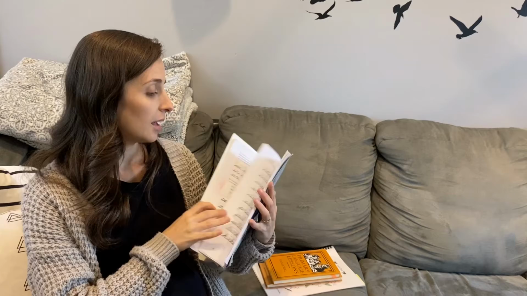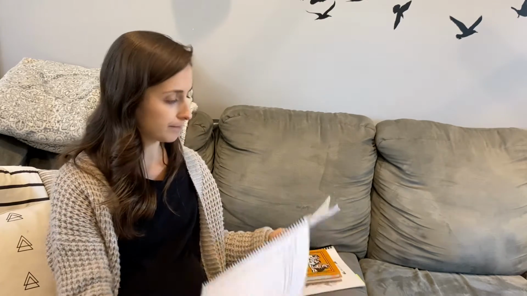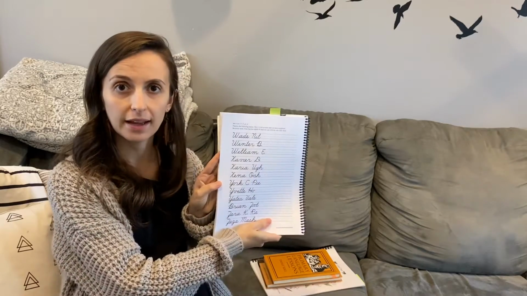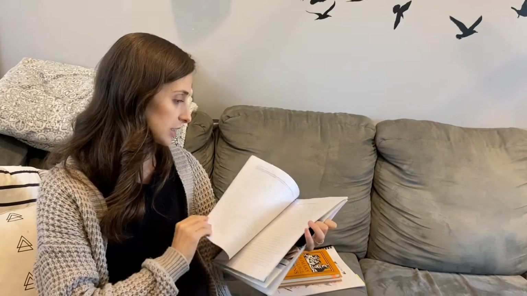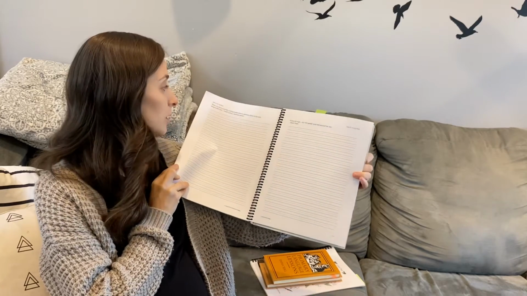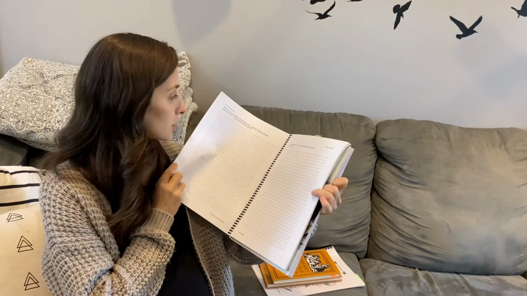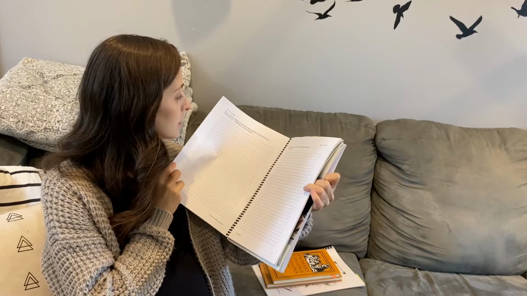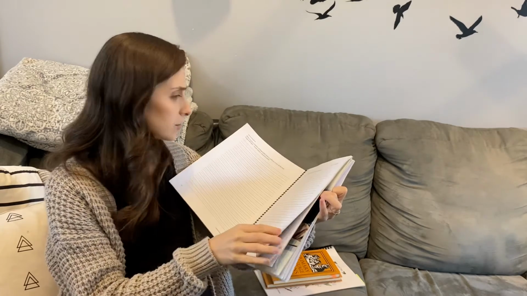And then by the end of it, you're writing more, you're learning your capital letters, and then it has lots of practice pages at the end so that you can do copy work. So there's a Mark Twain quote, American Patriot quote, and then blank pages.